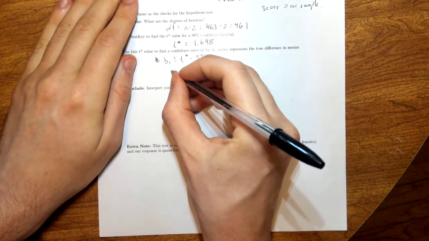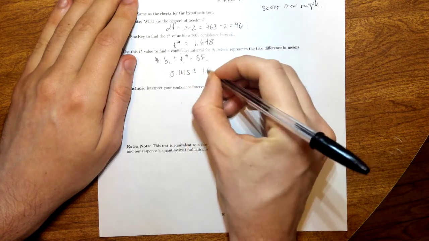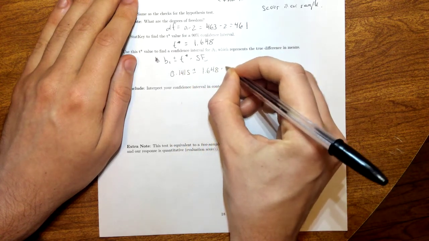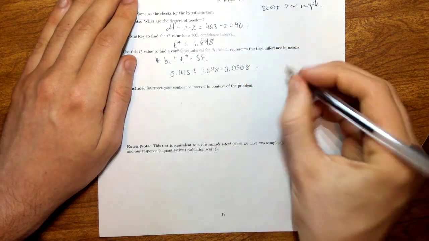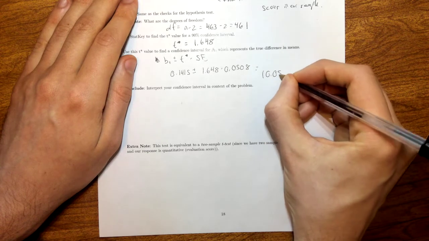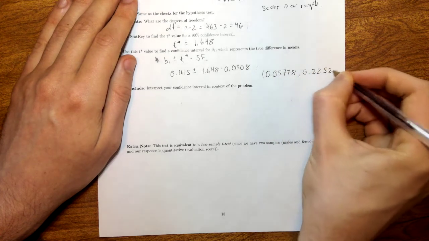And so that means that we're going to have 0.1415 plus or minus 1.648 times 0.0508. If you calculate all that out, you'll get a lower bound of 0.05778 and an upper bound of 0.2252.